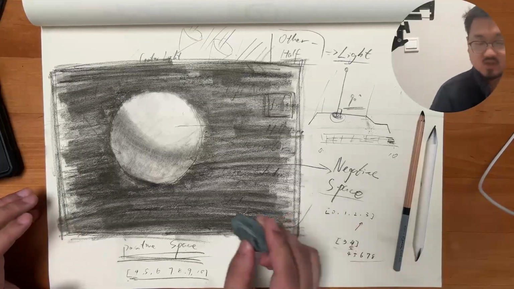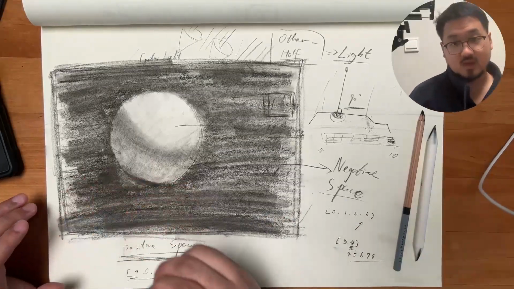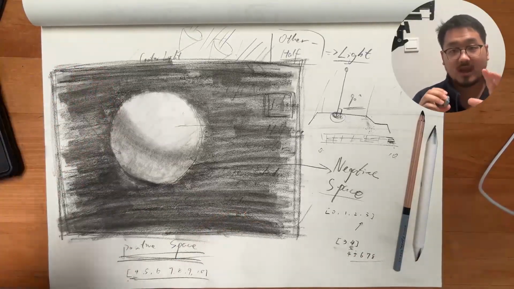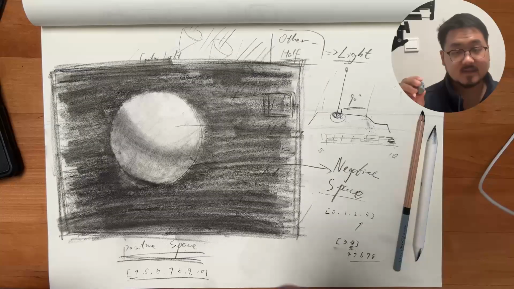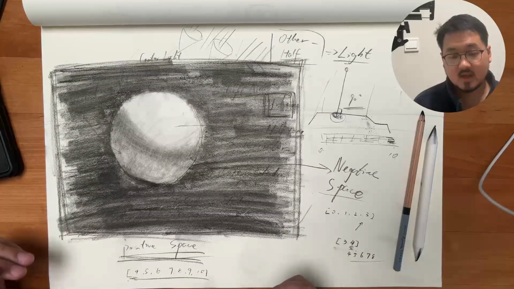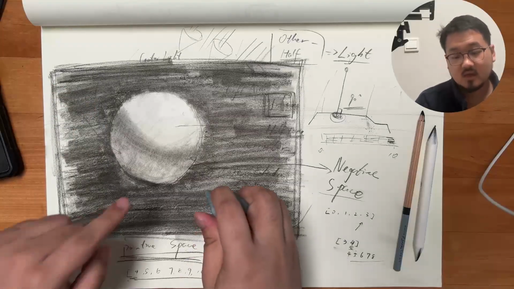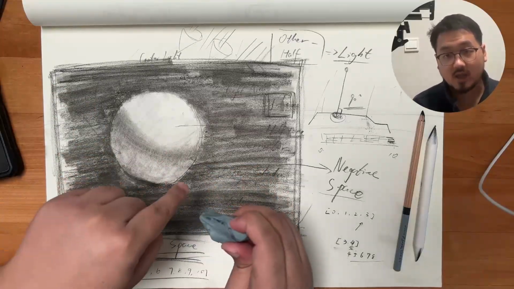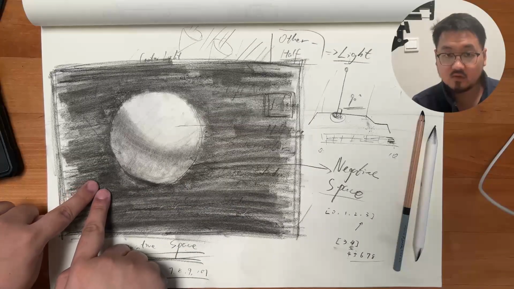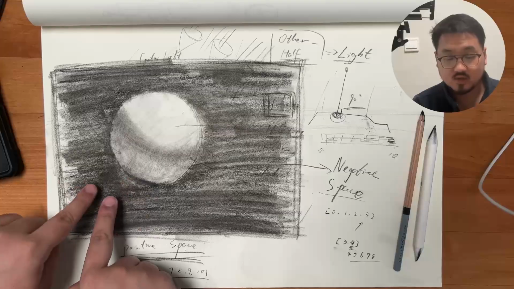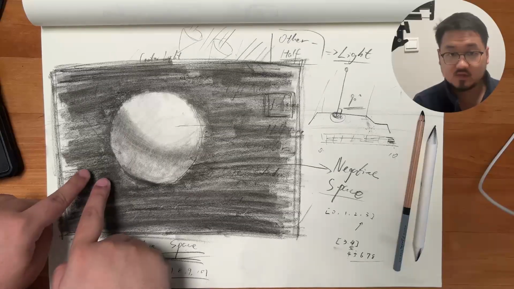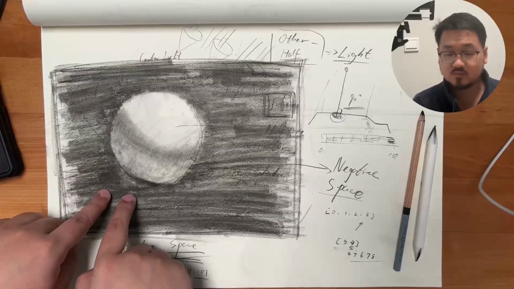And negative space does not necessarily mean the value will be lower than the positive space, but rather you should get enough value difference so there is a big contrast. And if there's a big contrast, the edge becomes a hard edge. If there's no contrast or very little contrast, this becomes a soft edge or lost edge. So for example, this shadow becomes a lost edge.